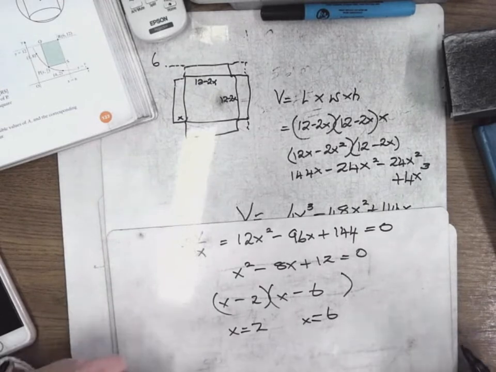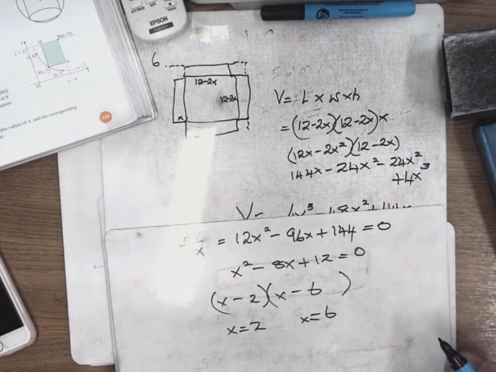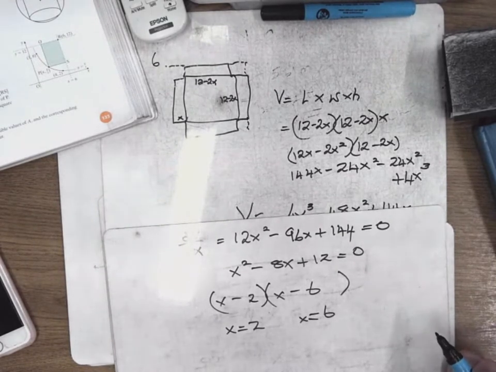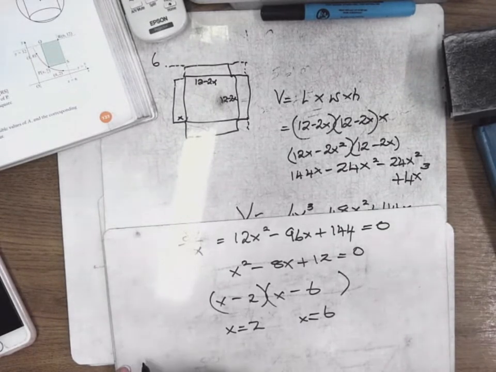So I proved it's got a turning point at x equals 2, but I have to prove it's a maximum. You can get the matching y values and then use your diagram to figure out which one's up high and which one's down low. Or you could get d2V/dx2, which is what I do.